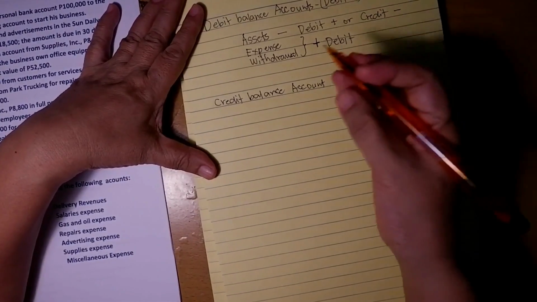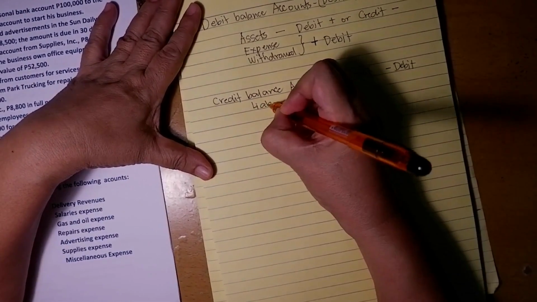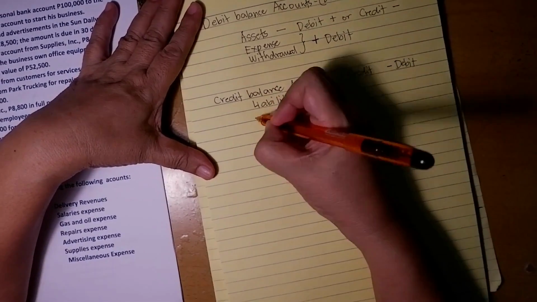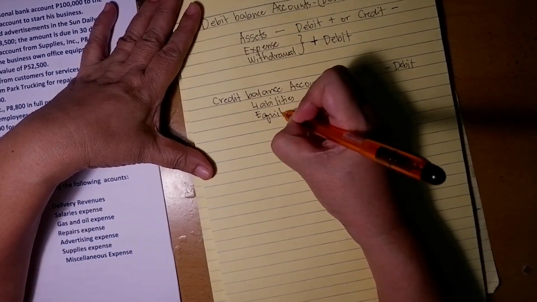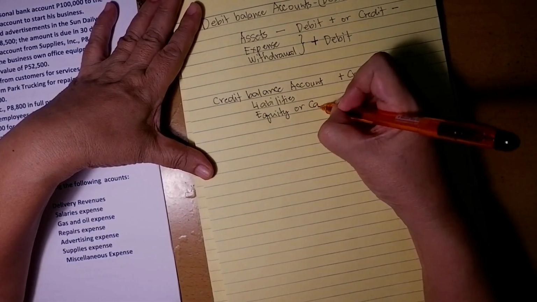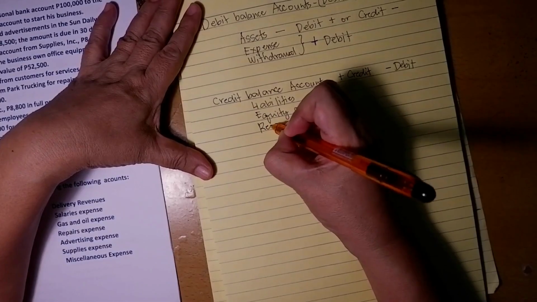And what are these accounts or elements? We have liabilities, we have equity or capital, and we have revenue.